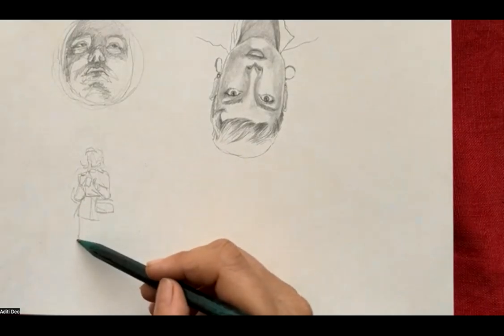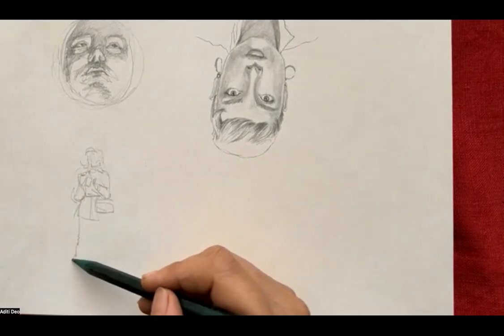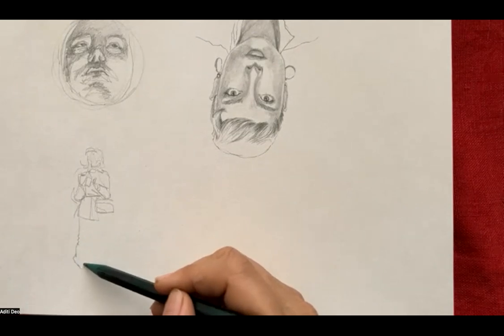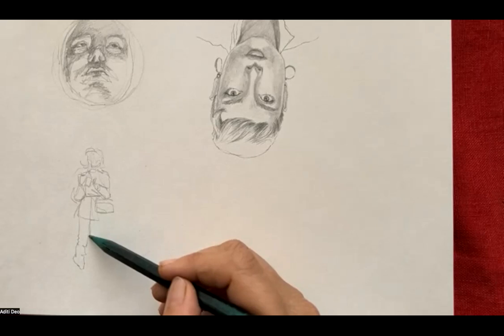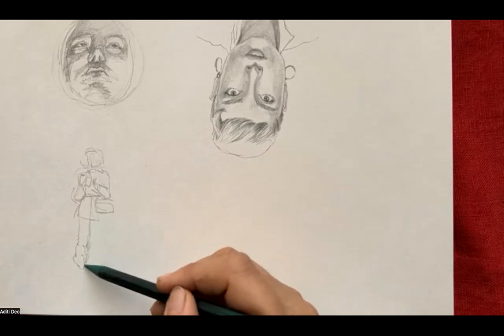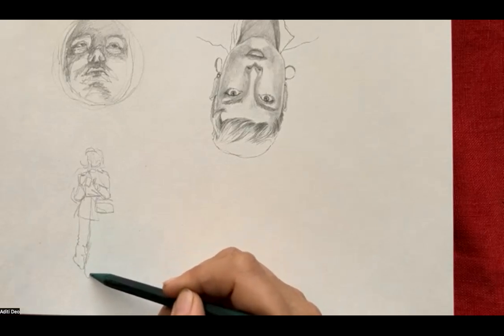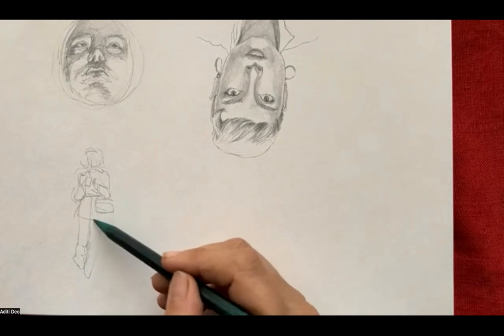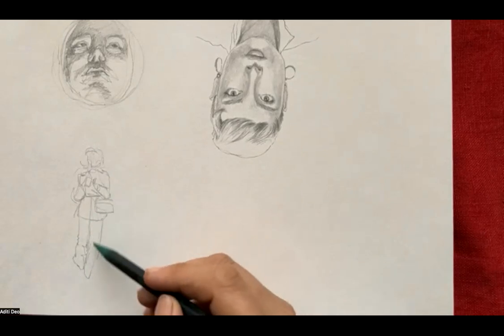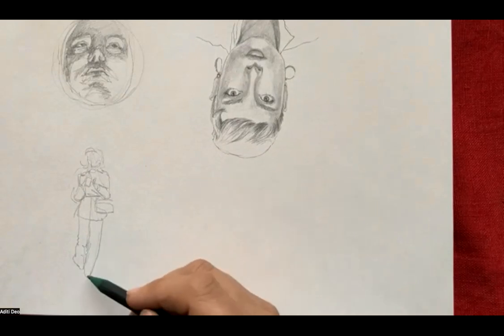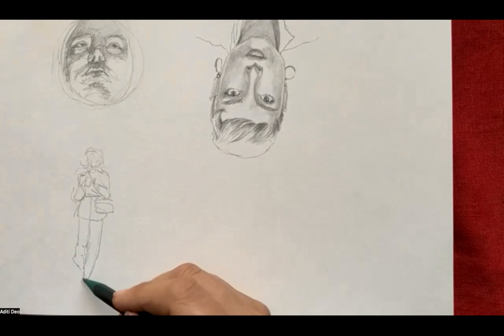When her leg is foreshortened, this is how pants look. And then you have the other leg. Now we would never ever be able to visualize this and draw it ourselves. That's why our human figures look very straight and boring. And especially things like shoes and all, so they look awful.